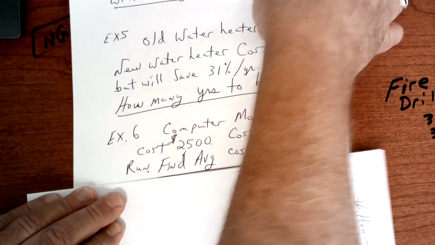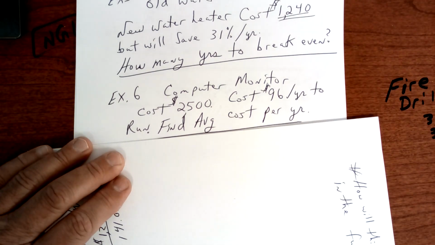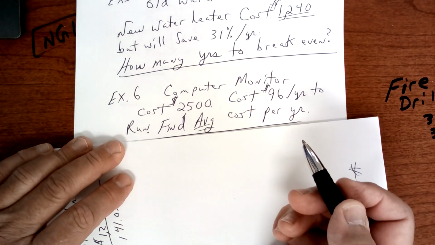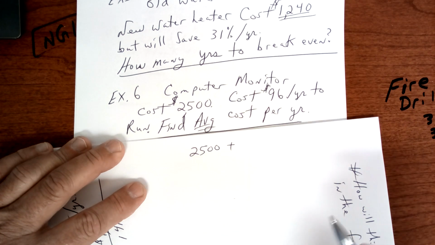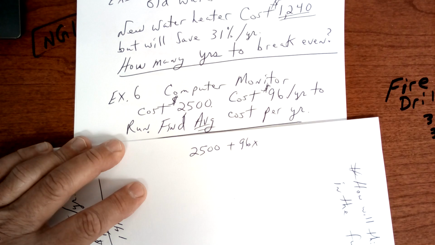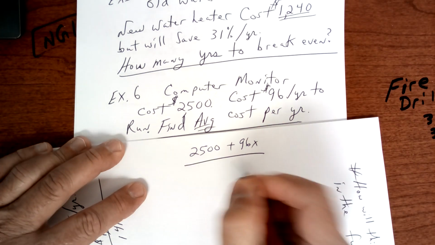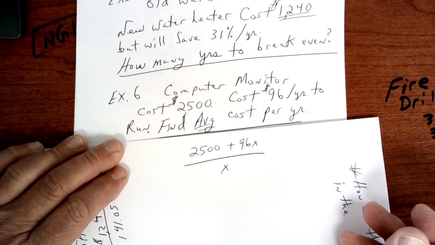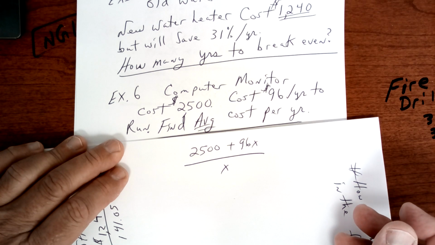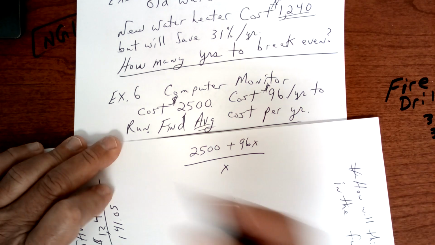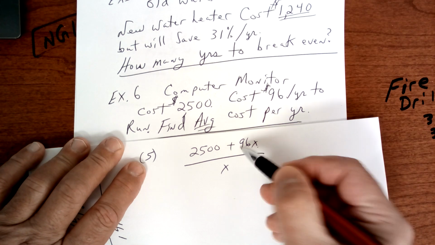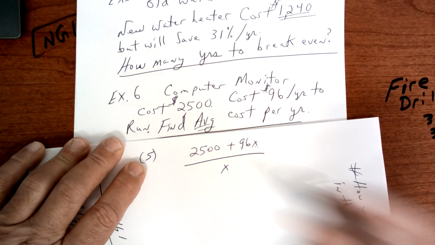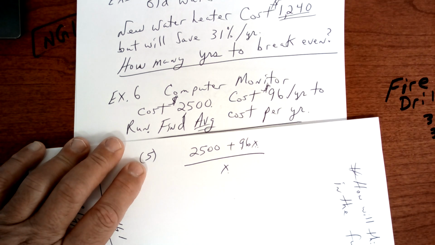A computer monitor costs $2,500. It costs $96 per year to run. Find the average cost. So on this one, it's kind of like algebra. So the cost of the monitor is a fixed cost, plus $96. We don't know how many years. And when you divide by the number of years, you get the average cost. Remember, average is where you add them all up and divide by the total. So if it's 5 years, if you want to figure out 5 years, you would substitute 5, multiply, add, and then divide by 5. That will give you the average cost over 5 years. Okay?